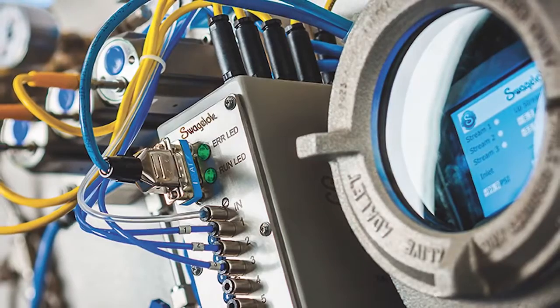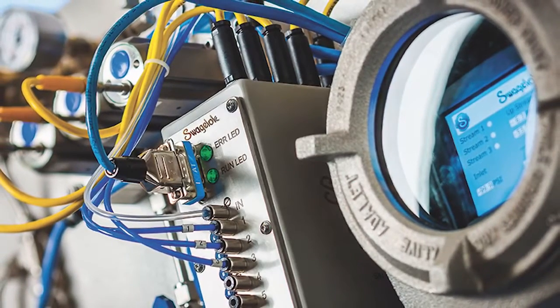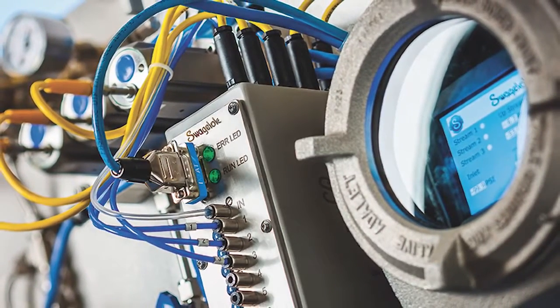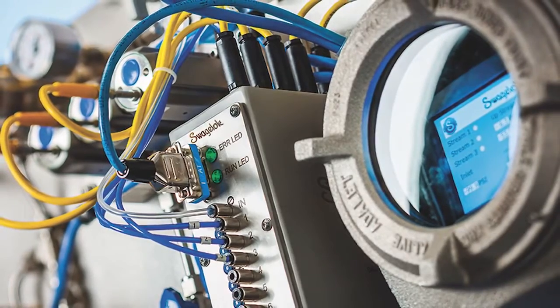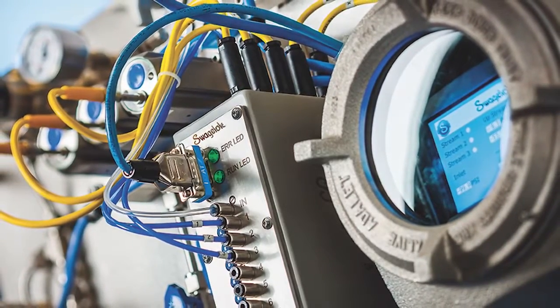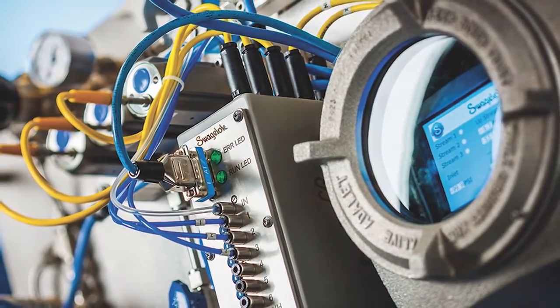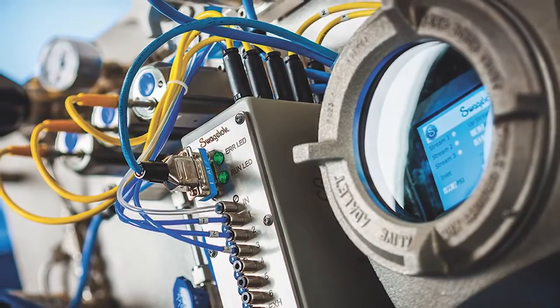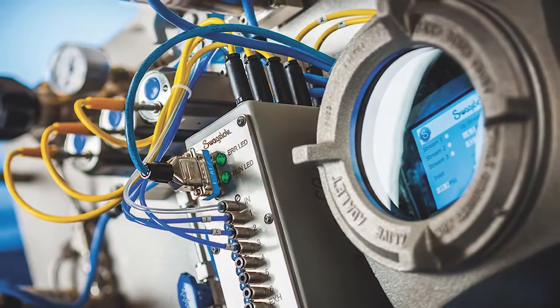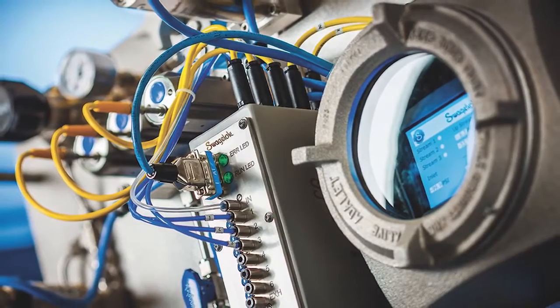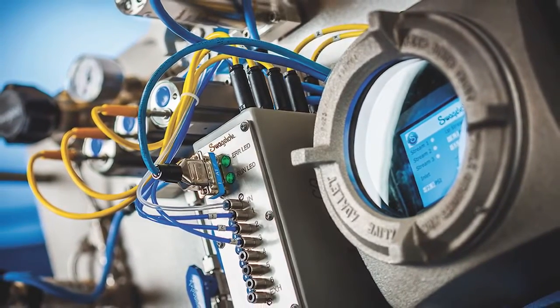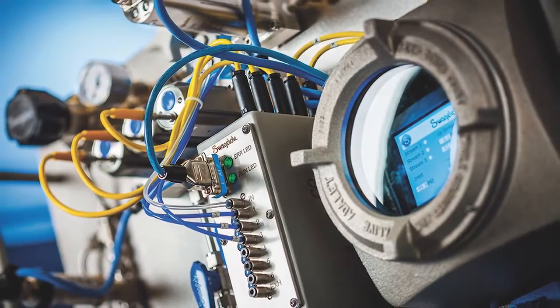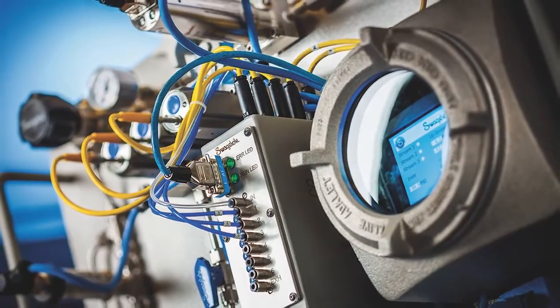SwageLock now offers a solution that allows remote collection and delivery of sampling system data to a centralized location. The result? More informed decisions and faster action, even in the harshest of environments, such as Class 1, Division 1, ATEX Zone 0 applications.